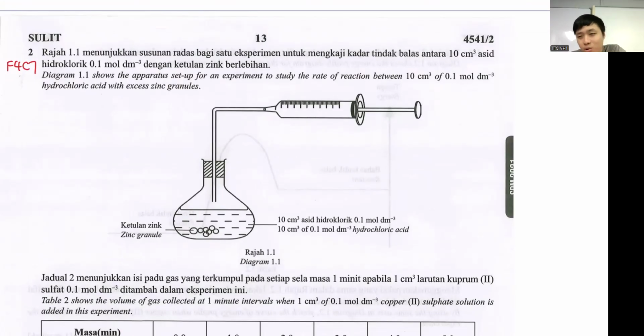The other two, the H2O2 one and the sodium thiosulfate one, are a bit less common. So see, they give you this amount of hydrochloric acid and excess zinc granules. So they already give you the volume and the molarity.